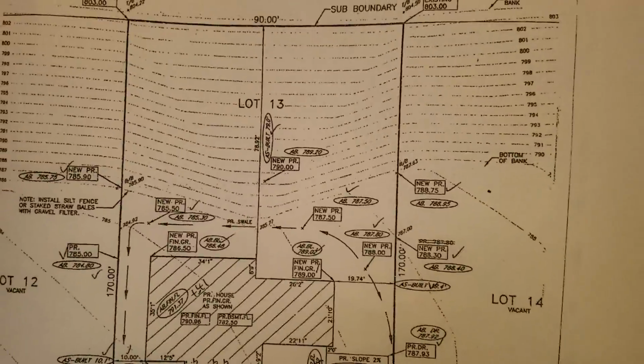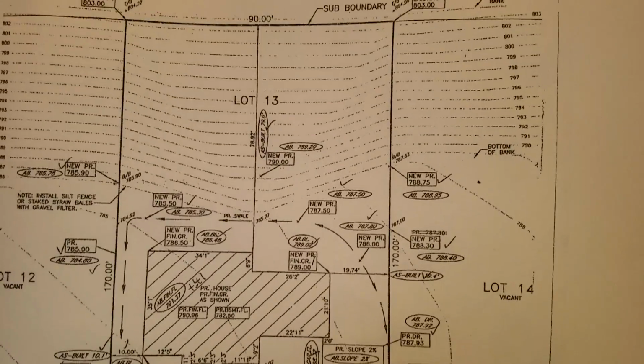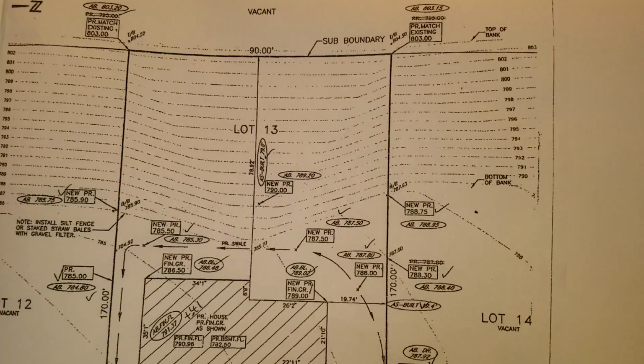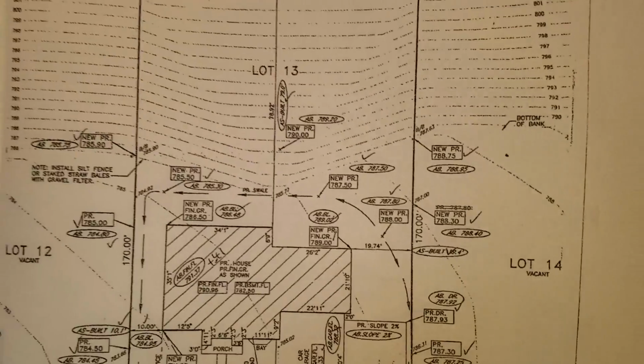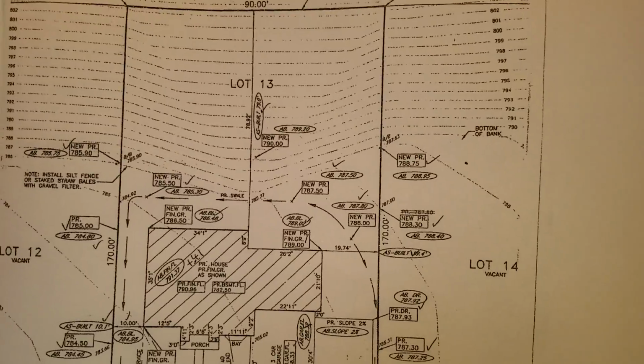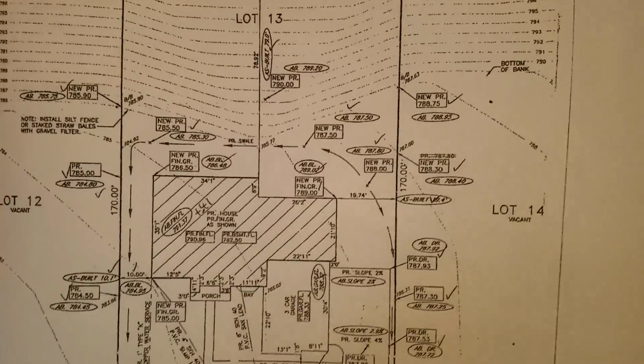So I know that a lot of people look at this and say, this is trouble. I don't want this house. No, this is not a problem. This is not a problem as long as you take care of managing your water. This could set you up for trouble without a doubt. So we'll go over all that really quick.